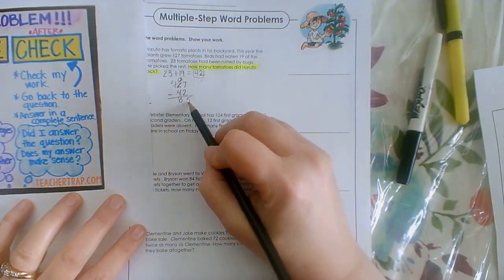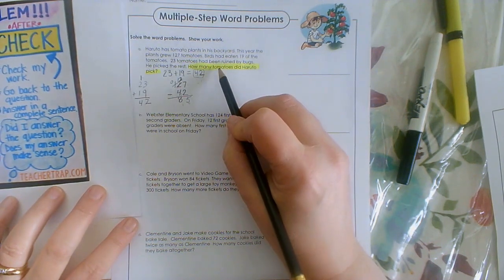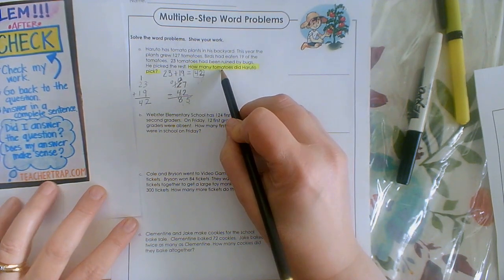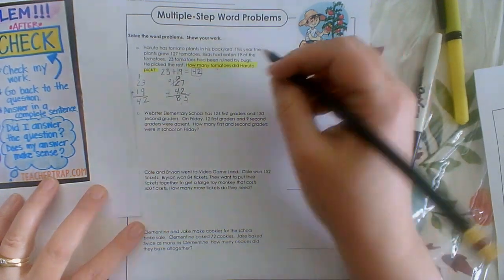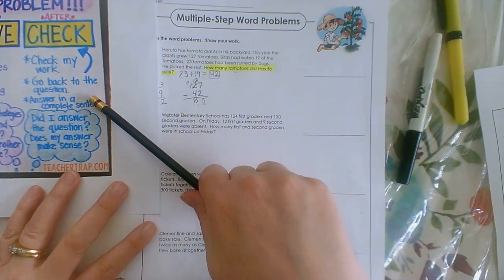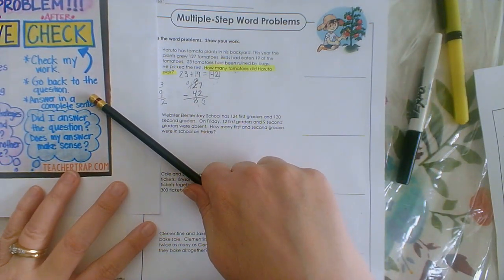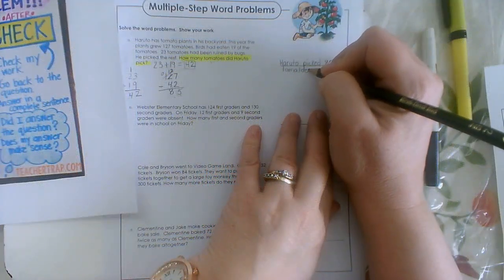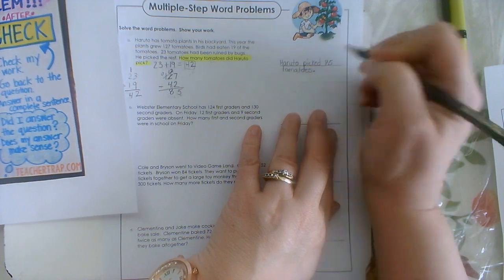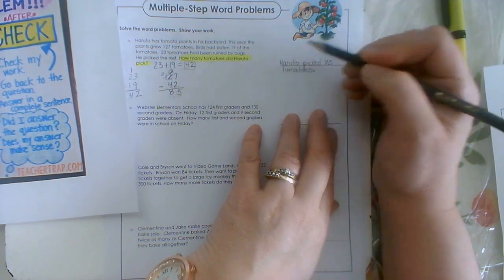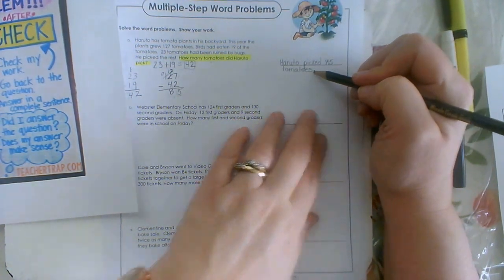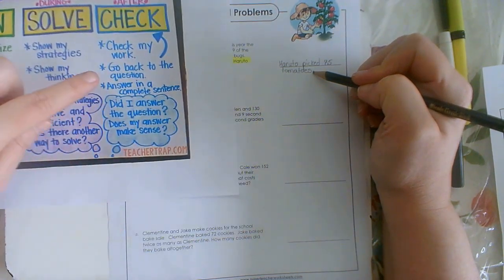So this is what he had to pick, and I need to make sure I answer this question. Okay. And I need to answer in a complete sentence. And I don't want any bare naked sentences, so I need to make sure I've got my capital and my period. And one last check here.